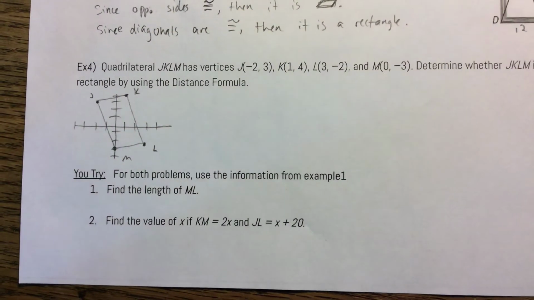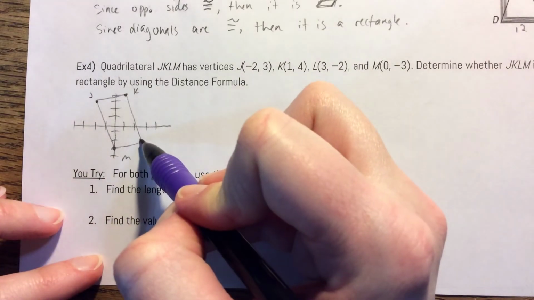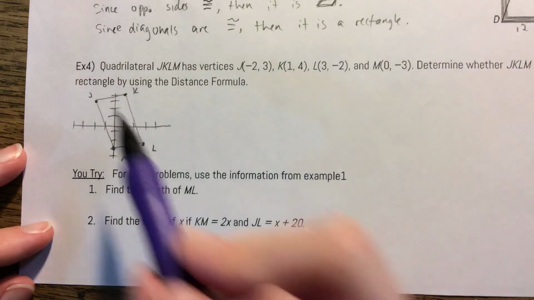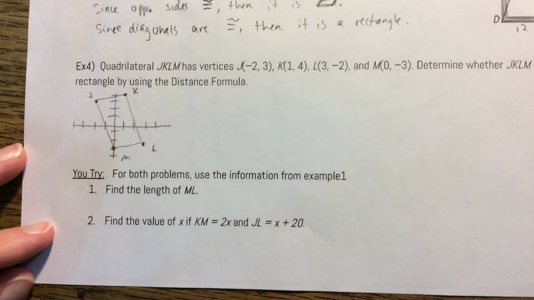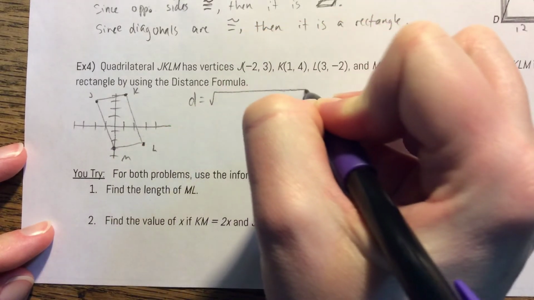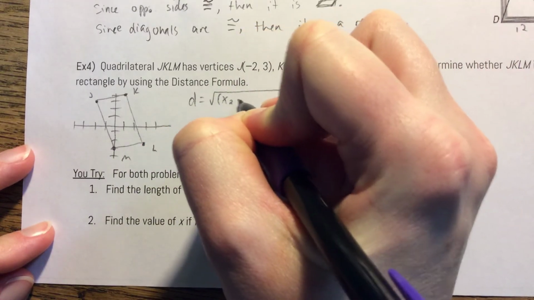Okay, so it looks kind of rectangular. My drawing isn't necessarily perfect here. This L should have probably been a little bit higher there. But we're going to use the distance formula to decide whether this is a rectangle or not. So first, we need to make sure that it's a parallelogram. So I'm going to check the opposite sides to make sure that those are equal. So our distance formula looks like this.